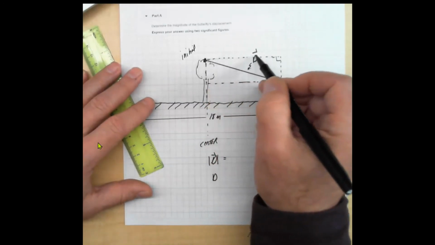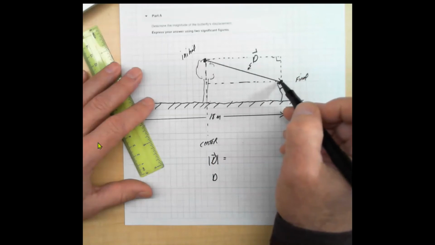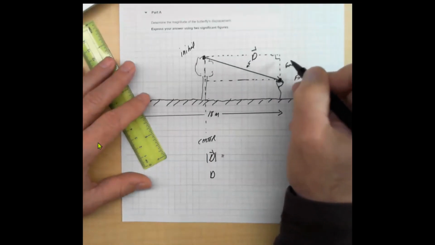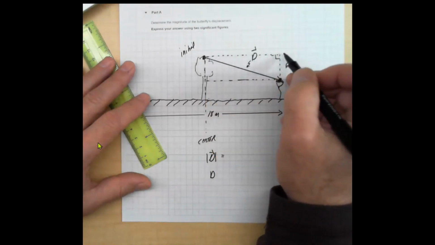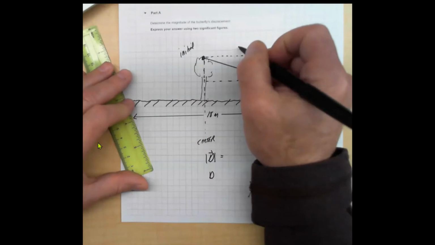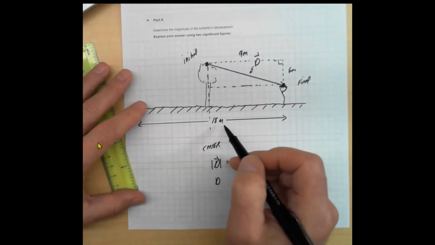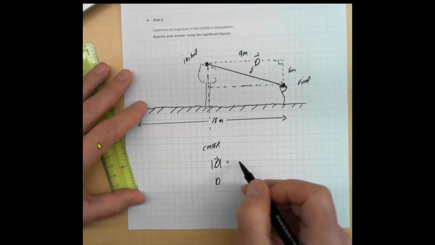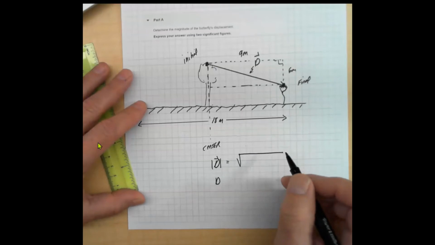So do we know the difference in height between the tree and the flower? Yes, 6 meters. Do we know this distance from the center of the garden to the edge of the garden? Yes, because we drew a diagram and we did not get tricked and get frustrated. Because if you kept putting in 18 meters, you'd keep getting the wrong answer and you go, what am I doing wrong? What you're doing wrong is you're not drawing a diagram.